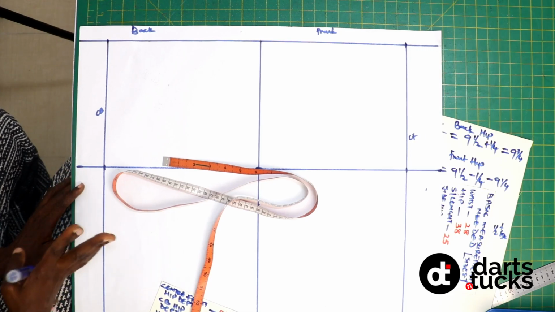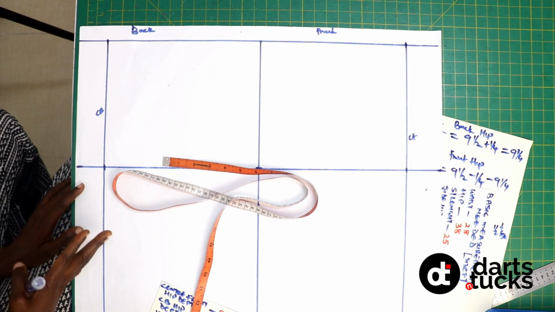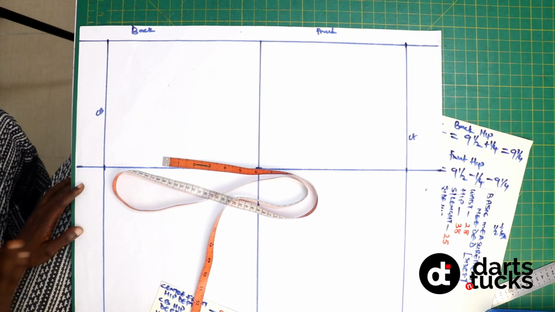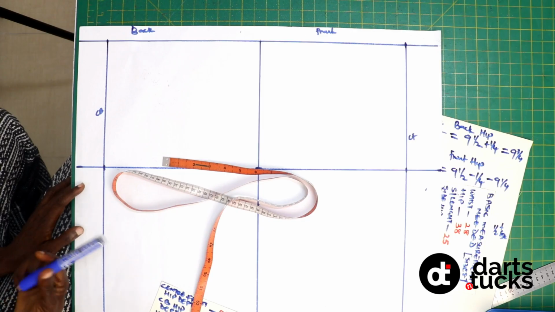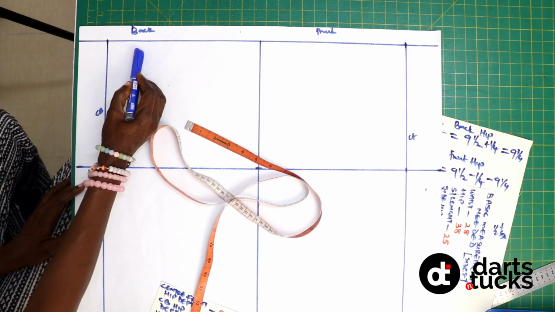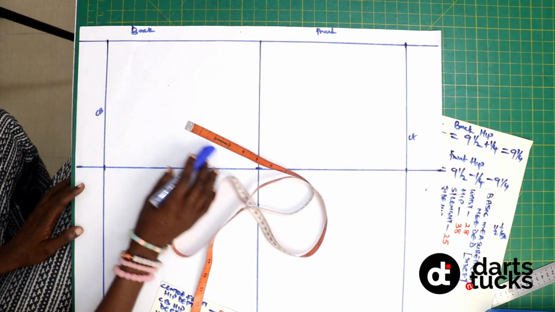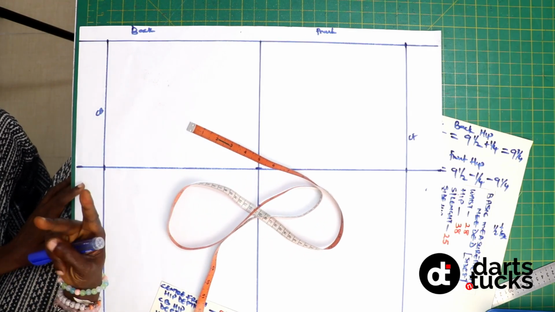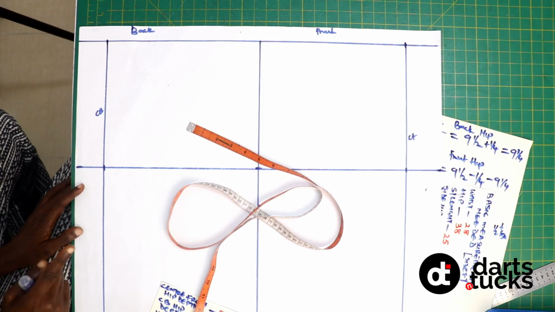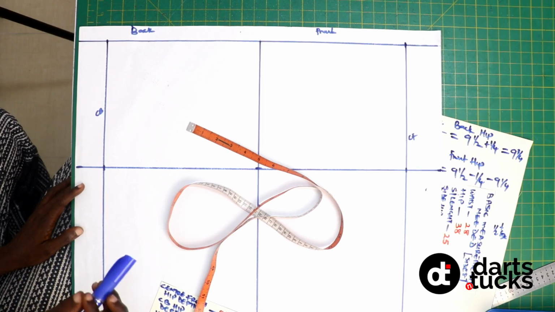Darts are very important in pattern drafting because they determine the shape and the fit. So for the back, I'm adding 2 inches of darts, but there will be 2 darts, 1 inch each. For the front, I'll be adding half-inch darts, 2 half-inch darts, making 1 inch.